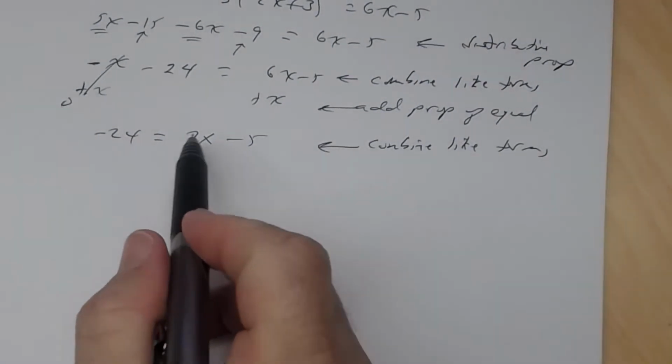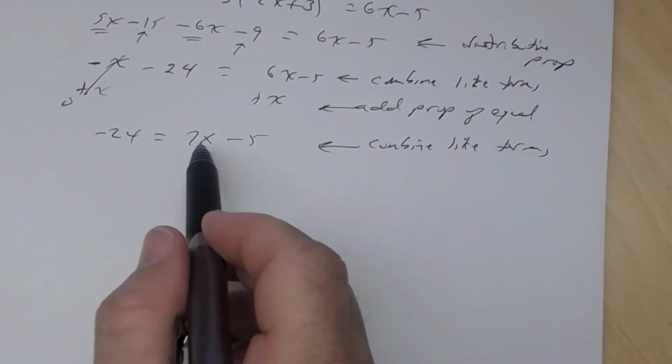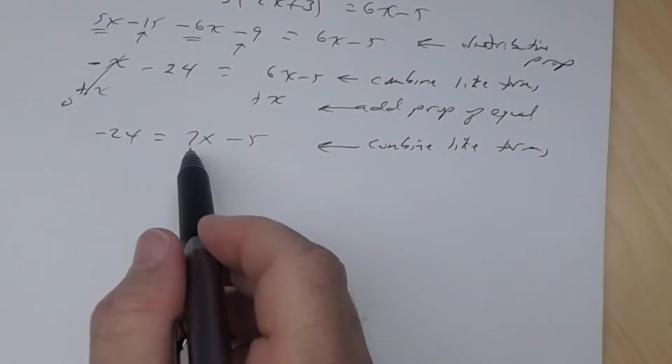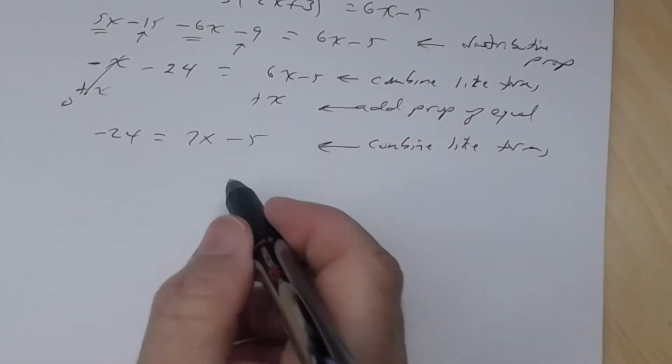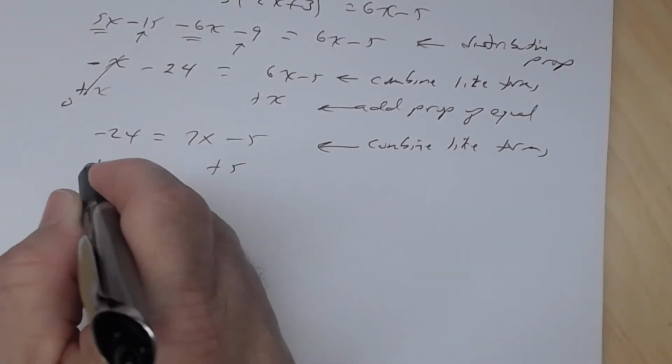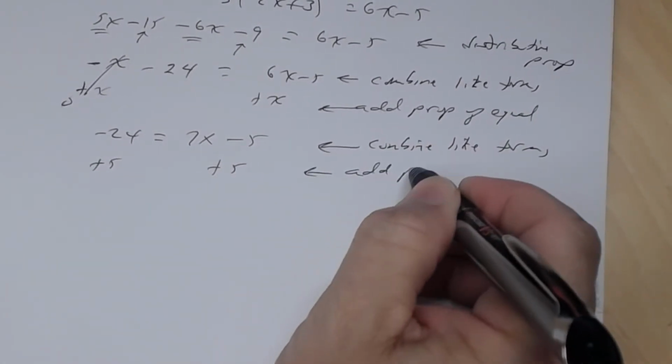Okay, so now notice I have the variable on one side, constants on both sides, so let's get rid of that subtract 5. So always get rid of the coefficient last. I'm going to divide both sides by 7 last. Okay, so I'm subtracting 5. The opposite of subtracting 5 is to add 5. So that's what it looks like. So that's the addition property of equality.